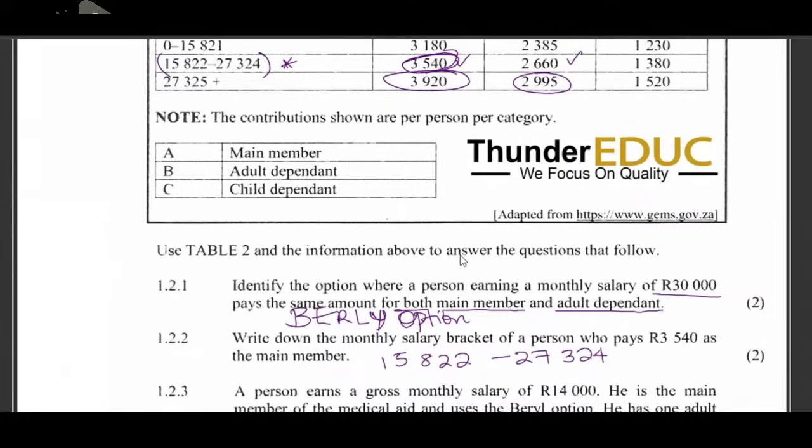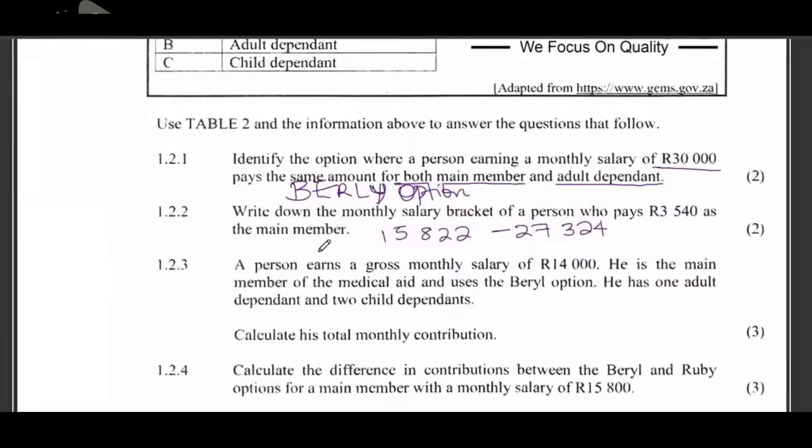A person earns a gross monthly salary of 14,000. He is a main member of the medical scheme and uses the BL option, which is option 1. He has 1 adult dependent and 2 children. So how many people are those altogether? They are 4. Calculate the total monthly contribution.